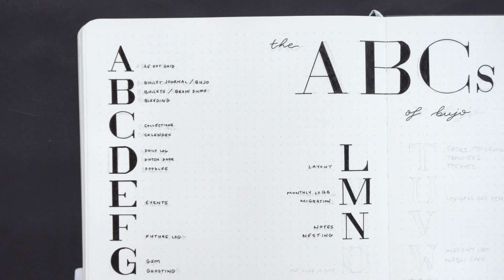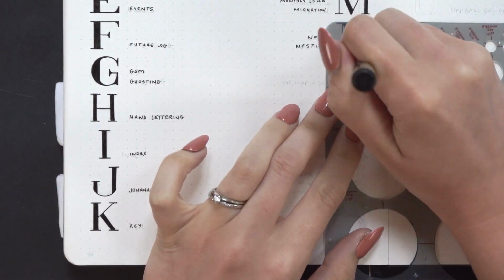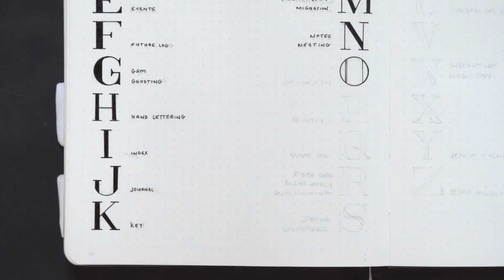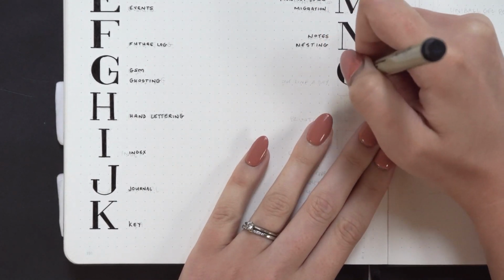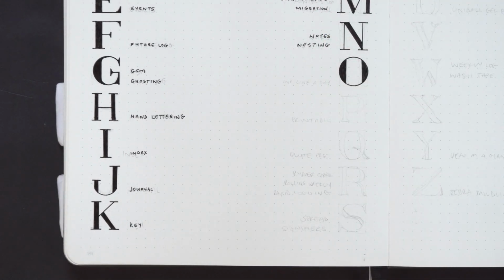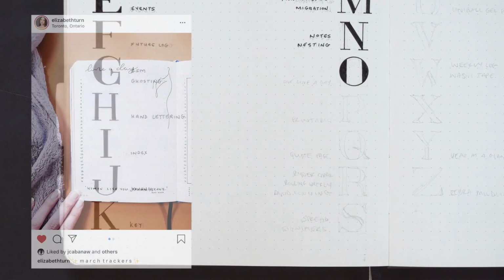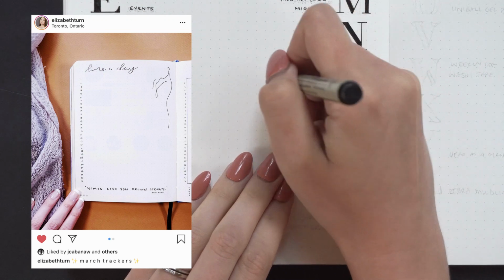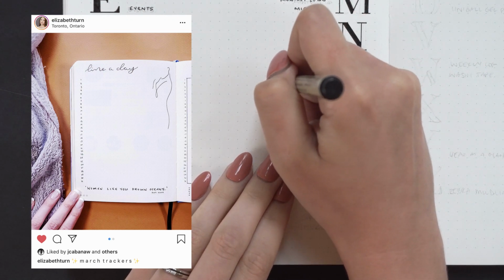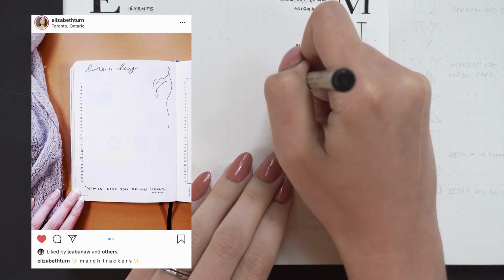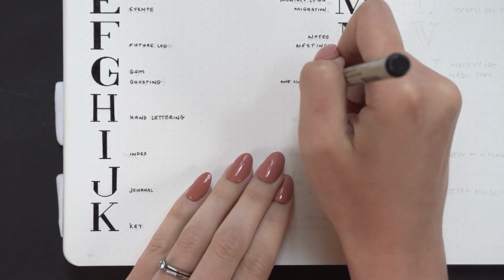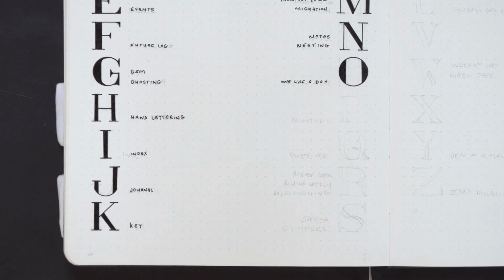For O, I have one line a day, also called line a day. This is a common spread used in a lot of bullet journals, and it's a way to incorporate traditional journaling into a bullet journal. So this spread allows you to write out one line for every day in your bullet journal, and is a way to reflect on what happened or how you felt, and can act as a little summary of your day, and is a way that a lot of people use their bullet journal for more traditional journaling or as a diary in a more contained manner.